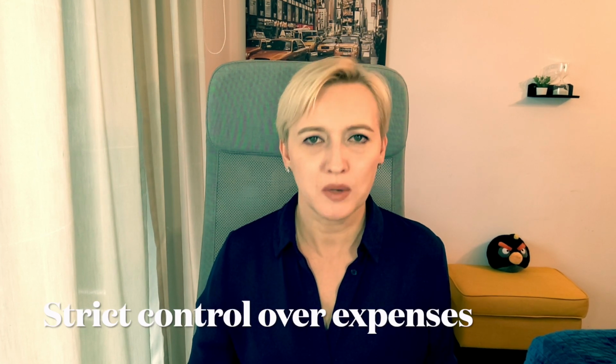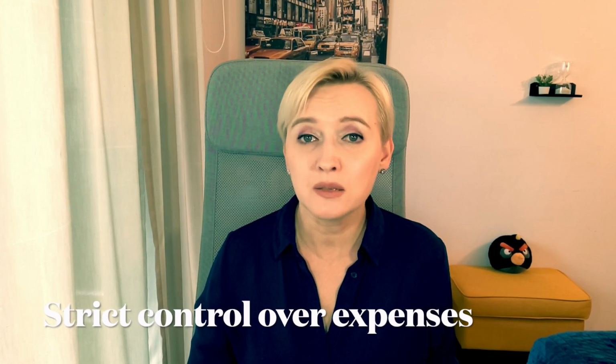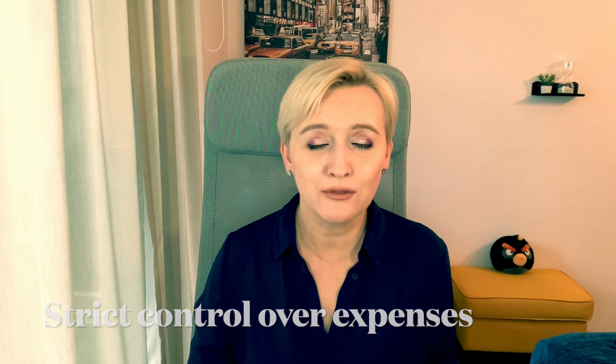This method is great for businesses that want to have strict control over their expenses and make sure that every dollar is allocated with a specific purpose. For example, a small business that wants to reduce its expenses and increase its profit might use zero-based budgeting to allocate its expenses based on its priorities.